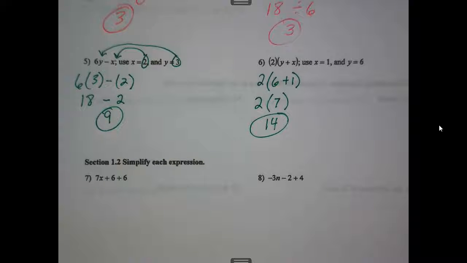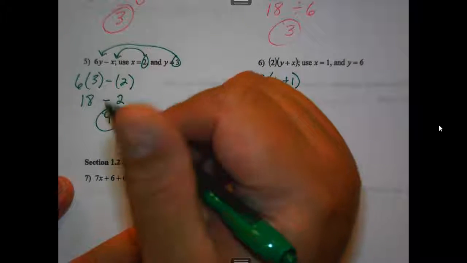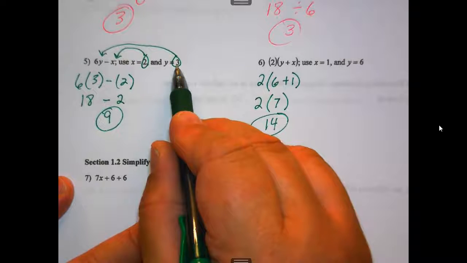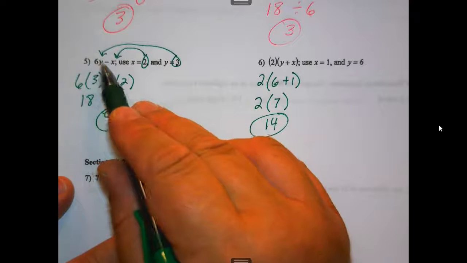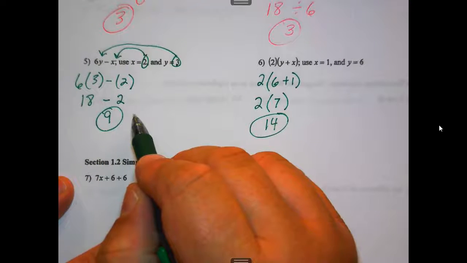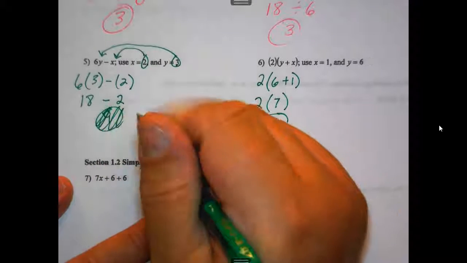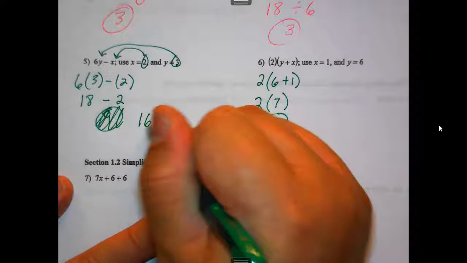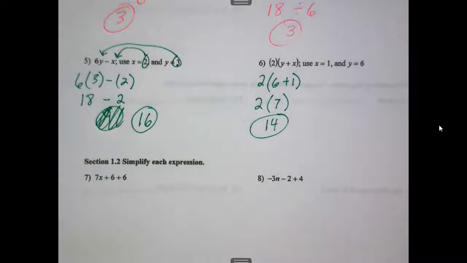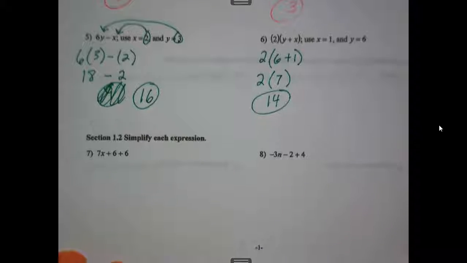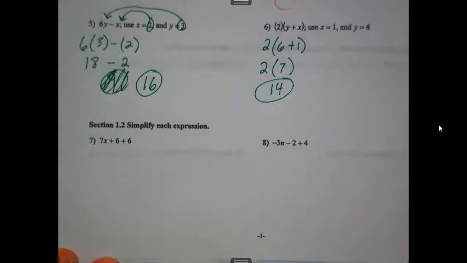It doesn't look right. Oh, it's a 2. Why did I divide that? Huh. It's so unusual. Because I was distracted.